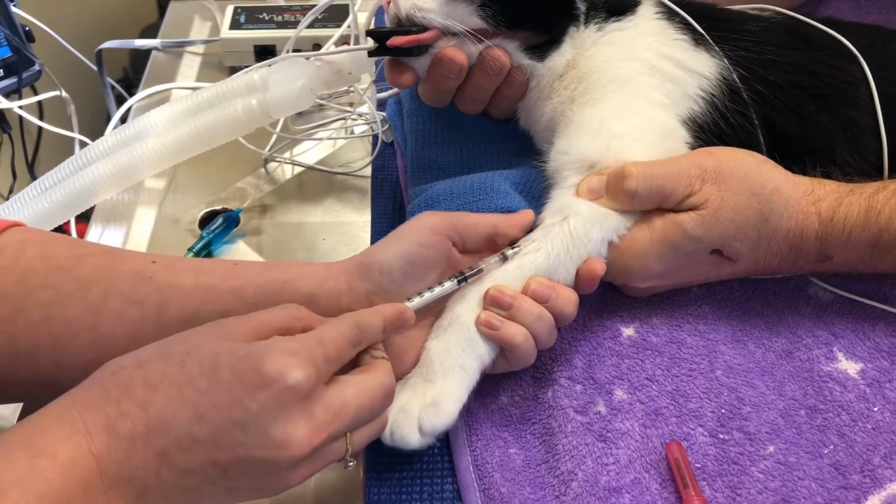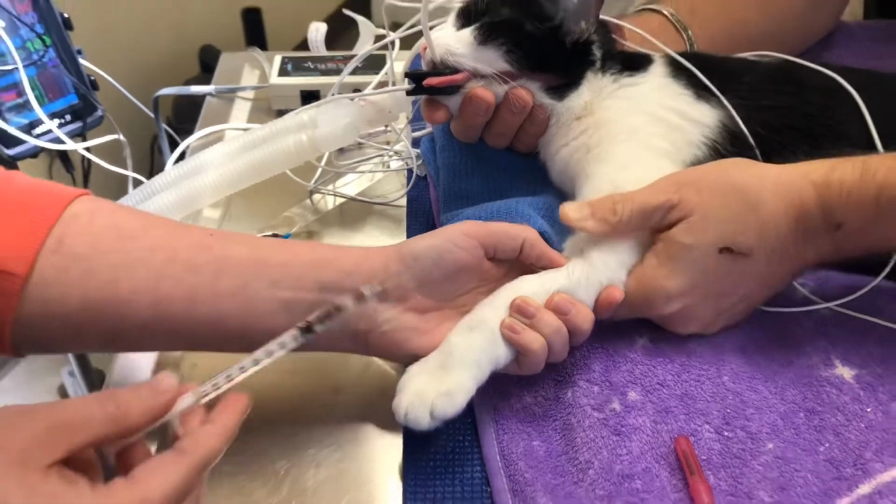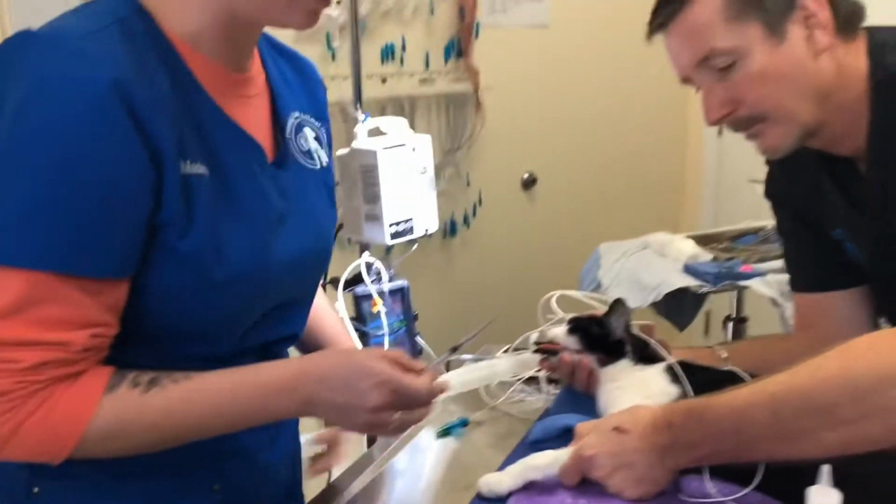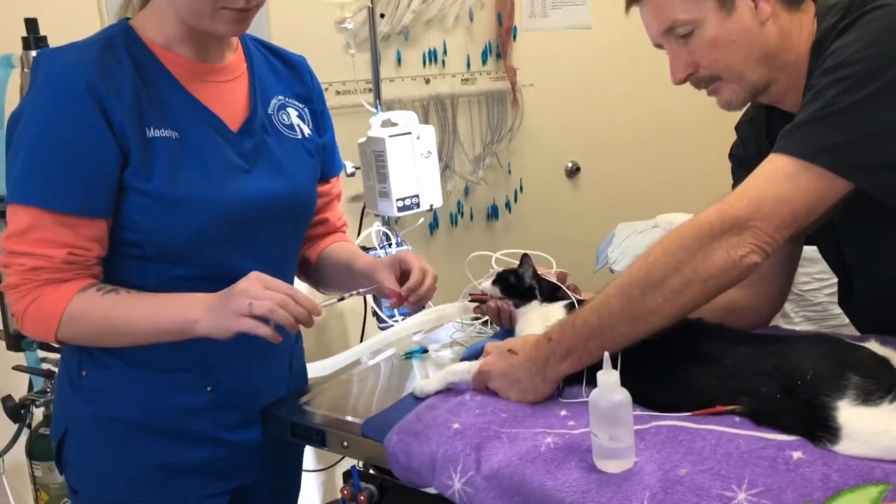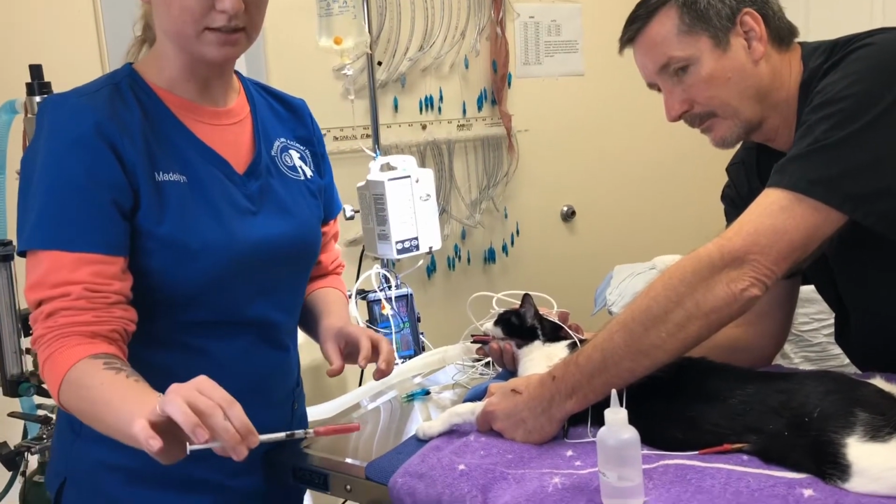Okay, when I'm done pulling blood, I'll hold off where I drew blood and then have my restrainer hold the arm for me. That way a hematoma does not develop, but that is my blood sample.